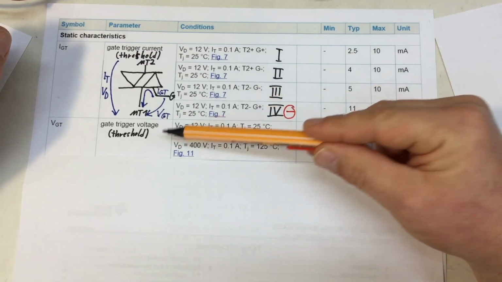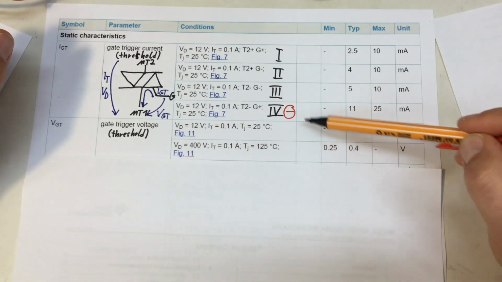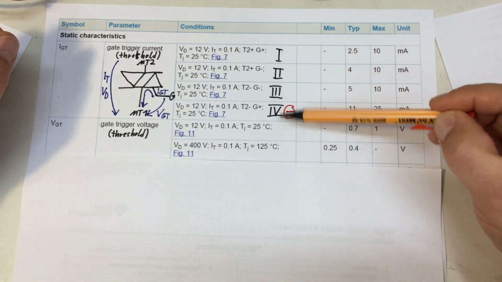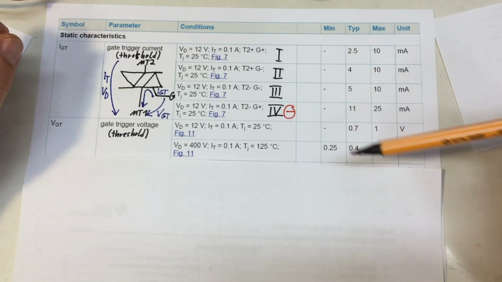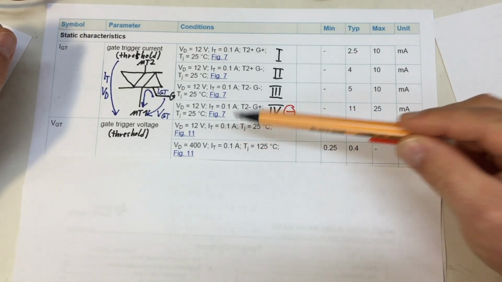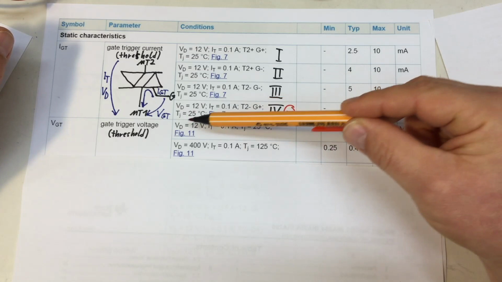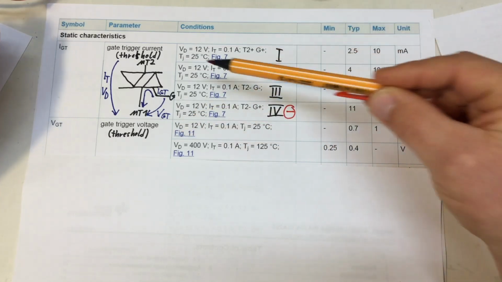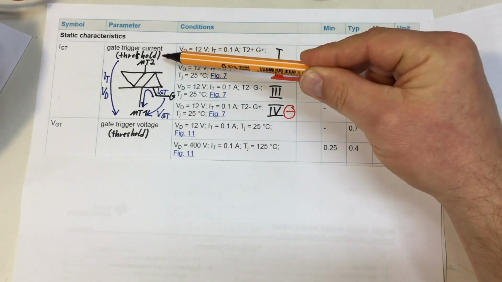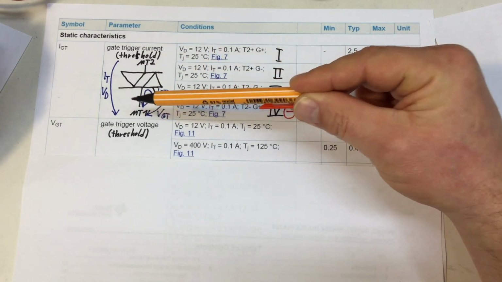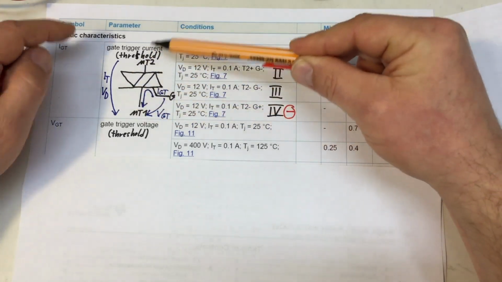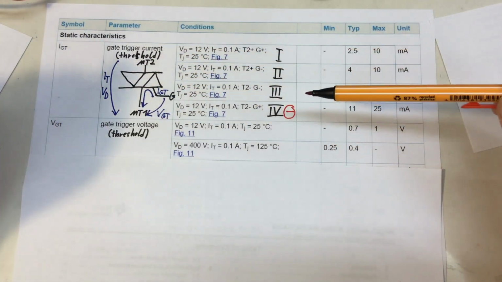The gate trigger voltage is not so much dependent on the quadrant we are in, but it is very much dependent on the voltage VD, that is the voltage between the main terminal 2 and the main terminal 1 in the off state that is applied.